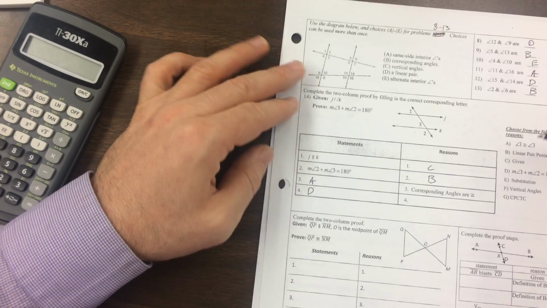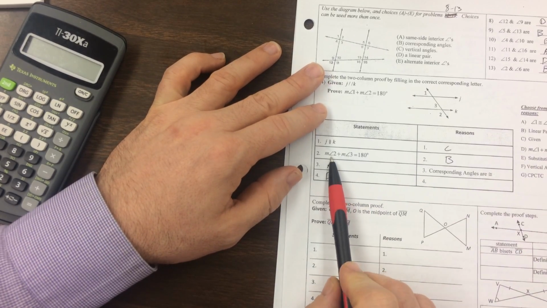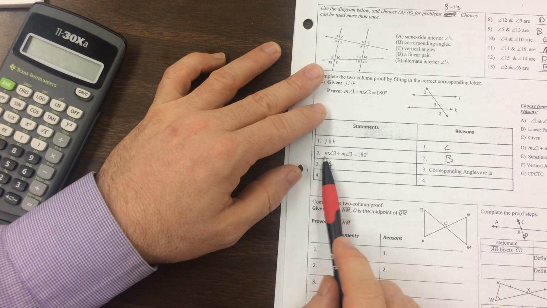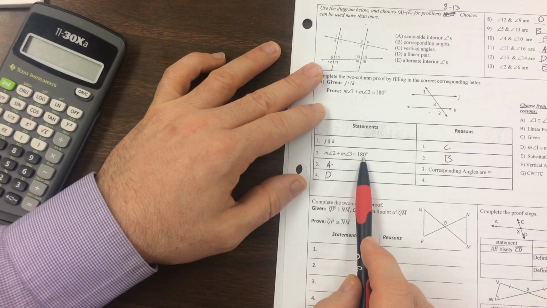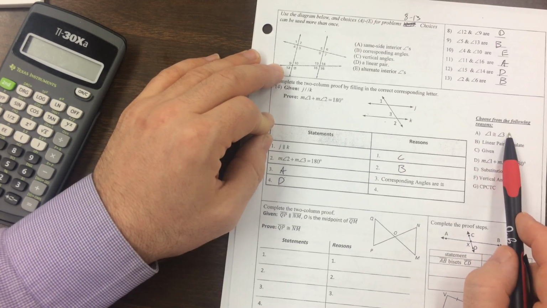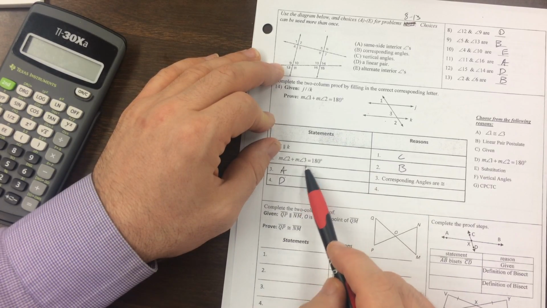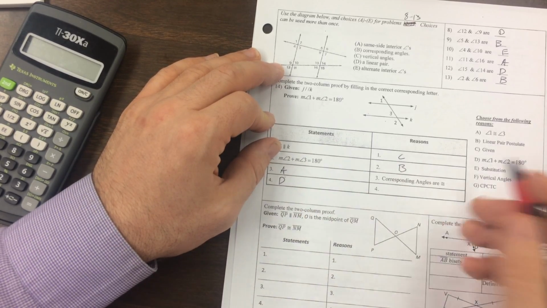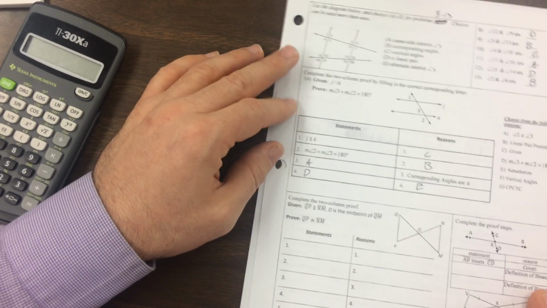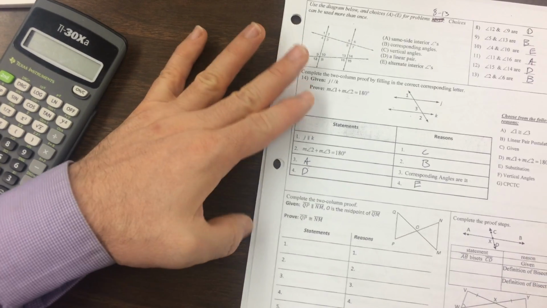And substitution is what happens when we say, look, 1 and 2 add together to get 180, and 1 and 3 are on the same team. So I can say 2 and 1. I can put angle 1 in for here. So this is why substitution is the reason. Okay.